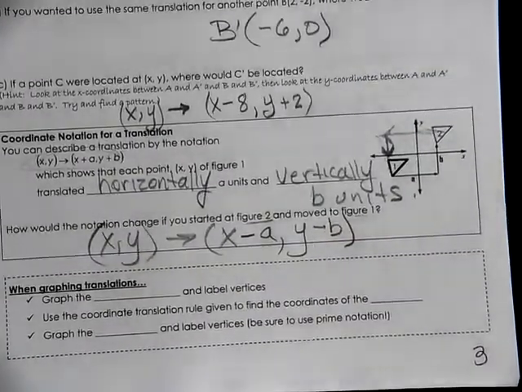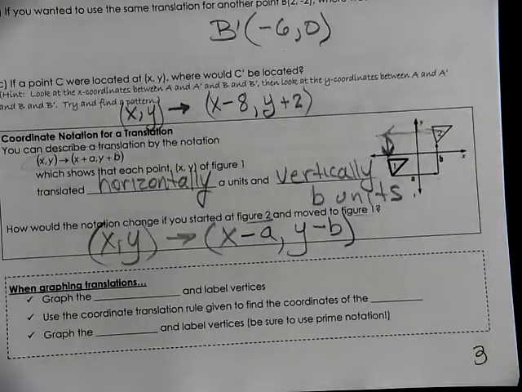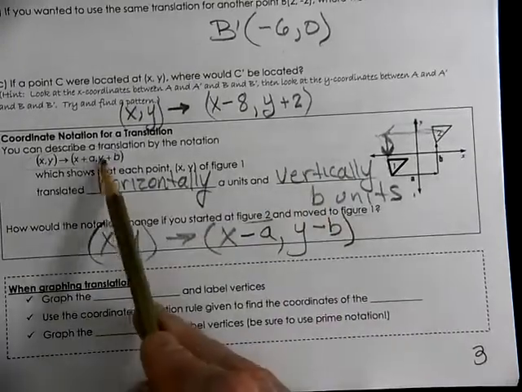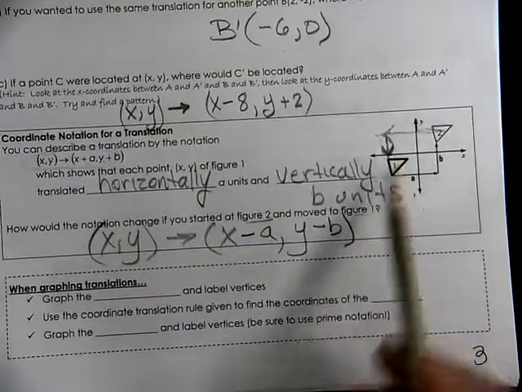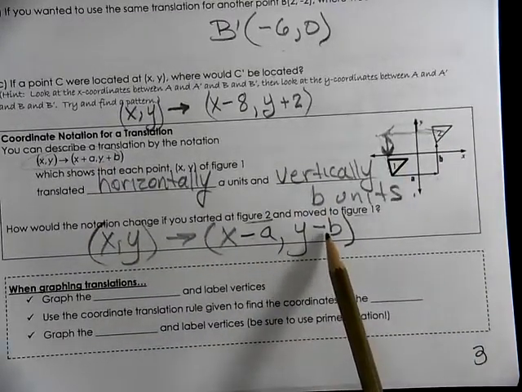So that's practicing writing a rule depending on which direction you're going. When you move to the right, it's positive. When you move up, it's positive. Those are pluses. When you move to the left or down, those are minuses.